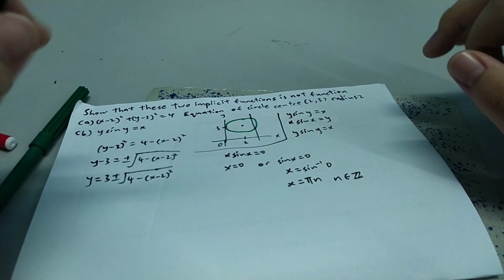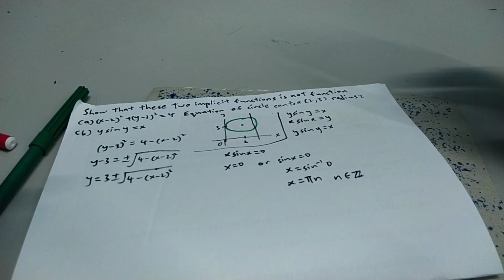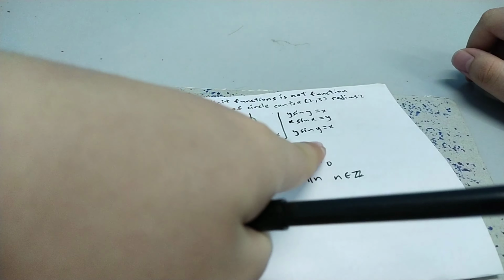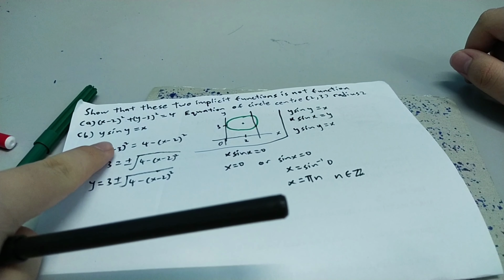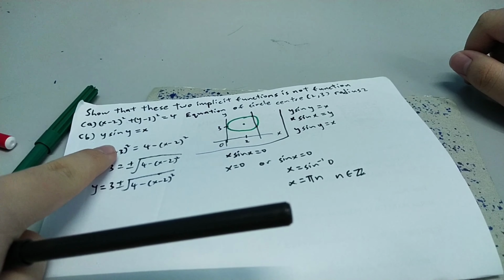which means that this function really fails the horizontal line test, which means that its inverse, which is the original function that we need to examine whether it is a function or not, is really not a function. And we are done for question B.